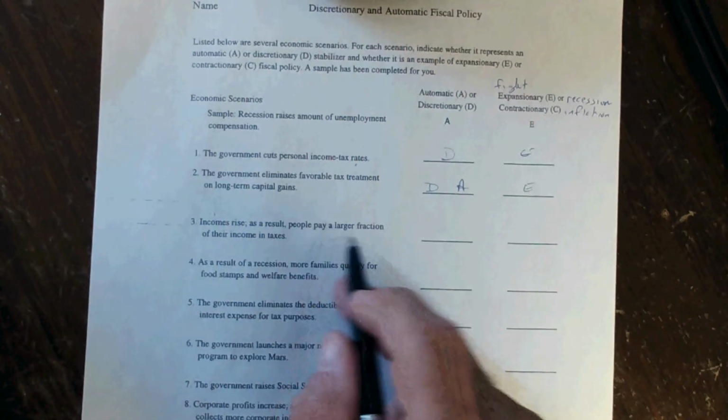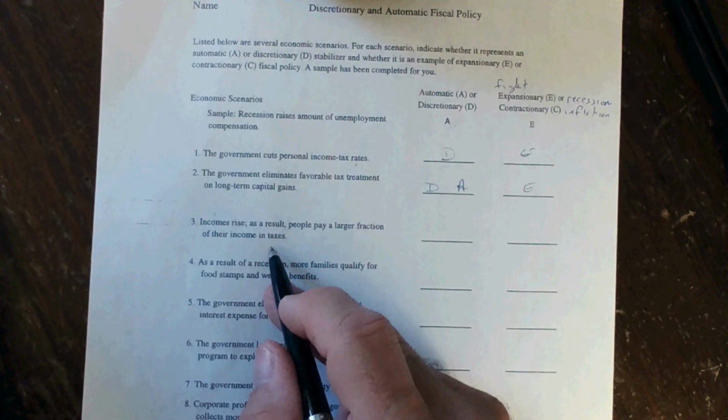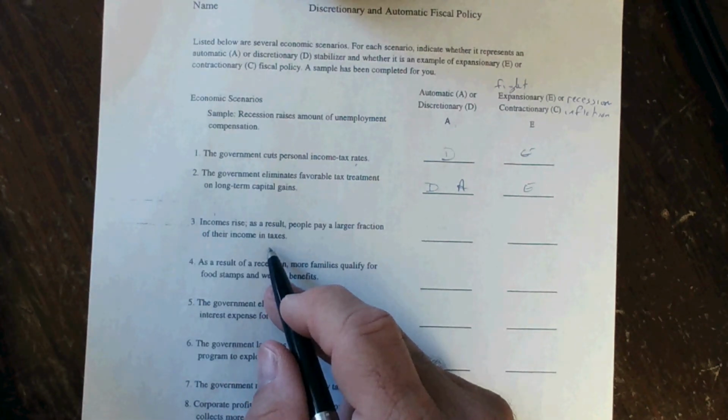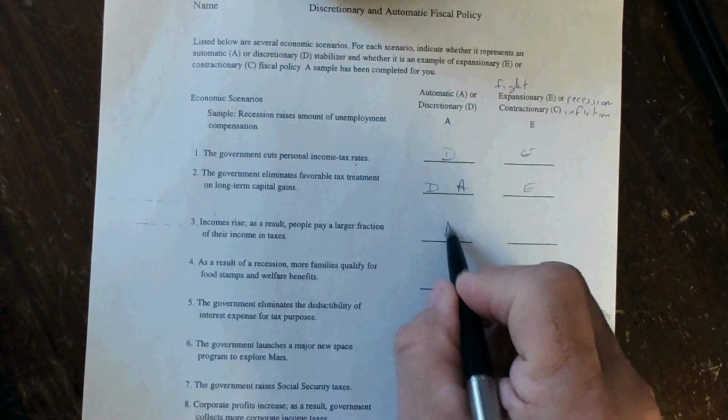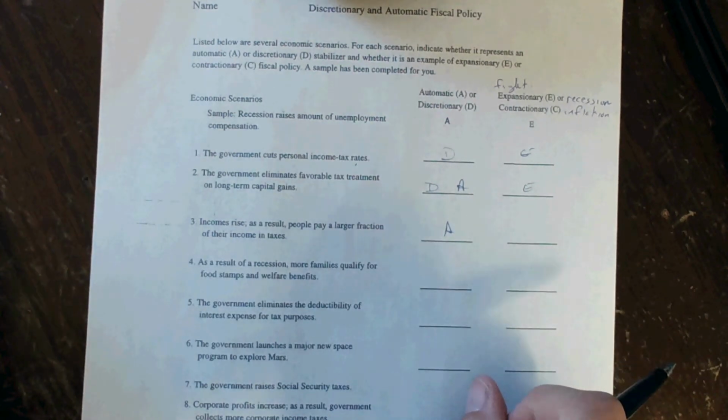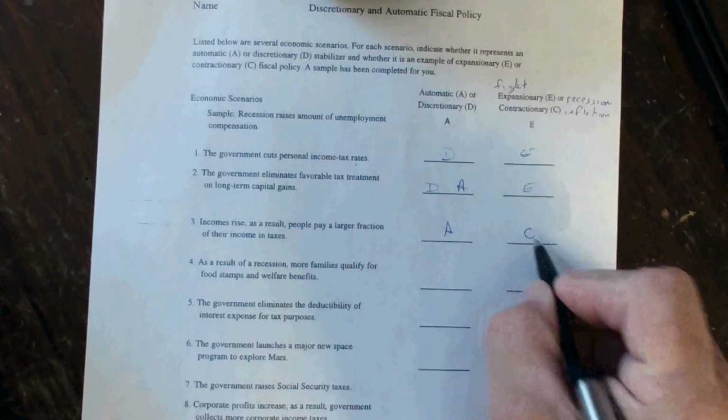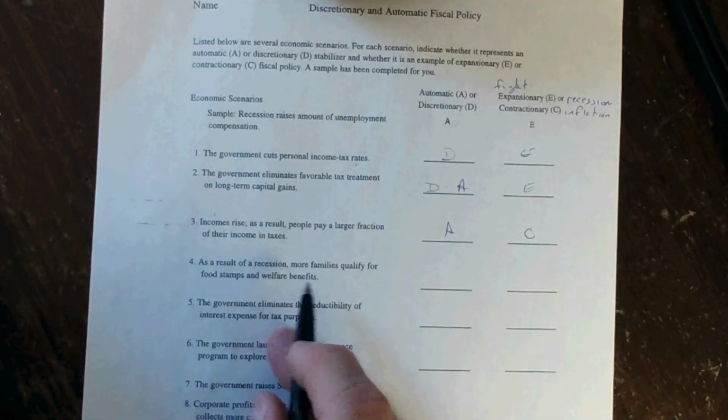Incomes rise. As a result, people pay a higher fraction of their income in taxes. The United States has a progressive tax code. The more you make, you pay more in dollars, but you also pay more as a percentage. That's an automatic stabilizer. If we're at full employment and income rises, we may go into the vertical range, causing higher rates of inflation. By taxing people as their income rises at a higher rate, you dampen the shift to the right, which would reduce inflationary pressure. And that is contractionary.